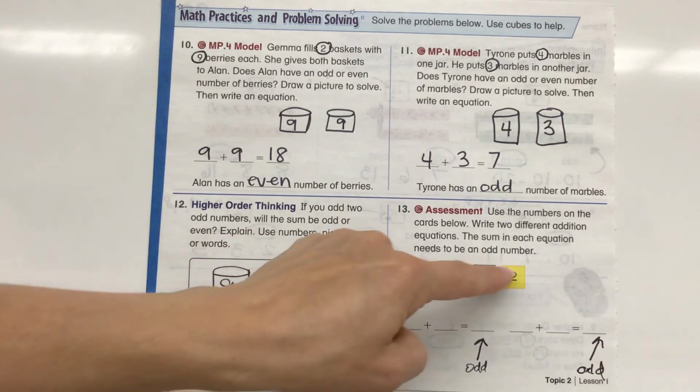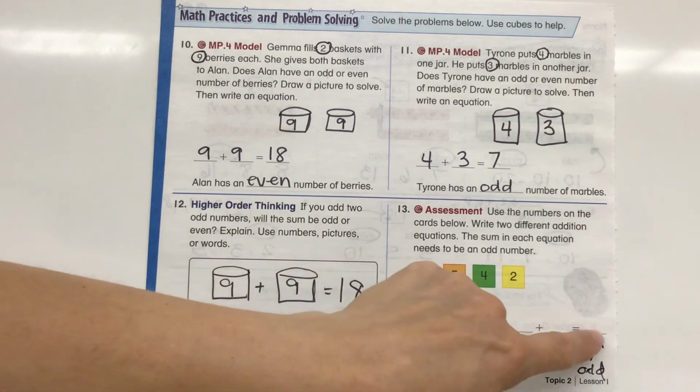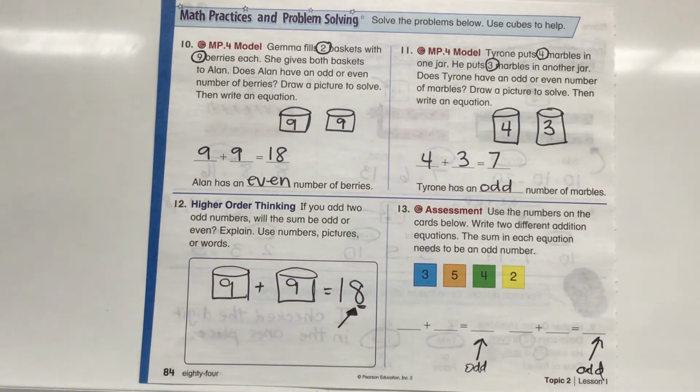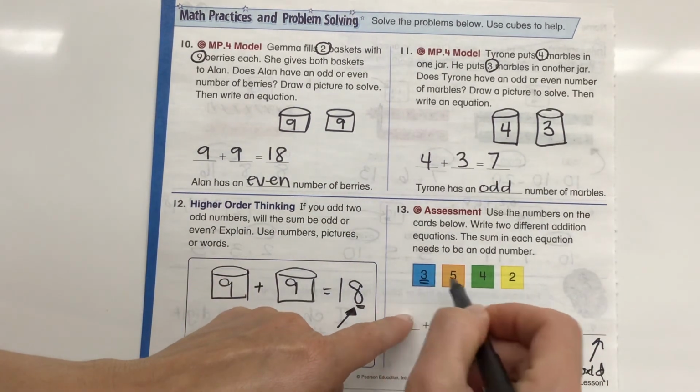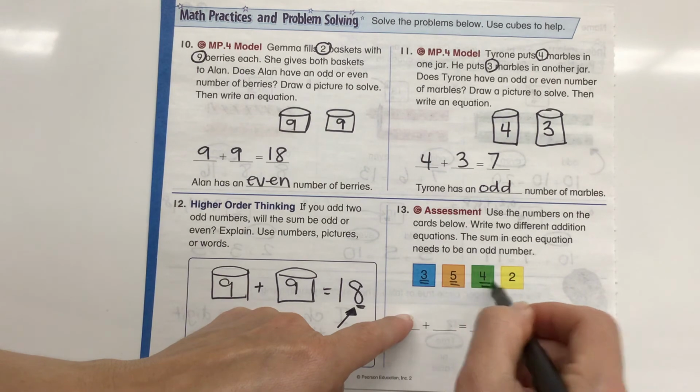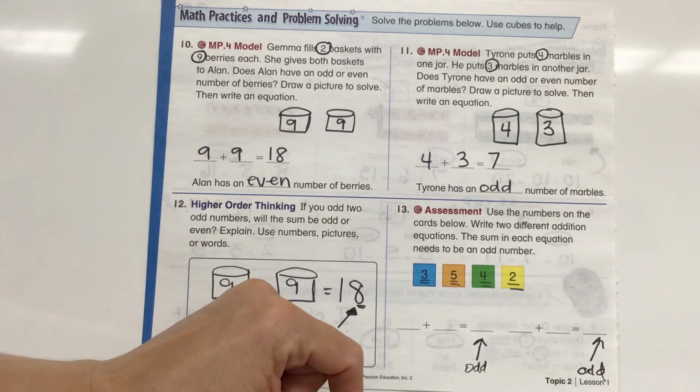So take a look at your numbers here. We're going to need to put odd numbers there and then figure out what the other numbers are using all of those. So go ahead and pause the video. All right. So our numbers, we have 3, 5, 4, and 2.